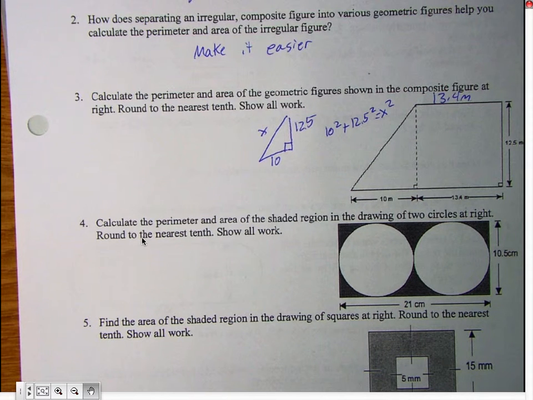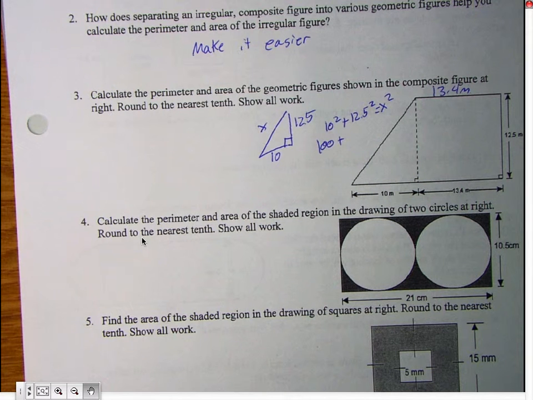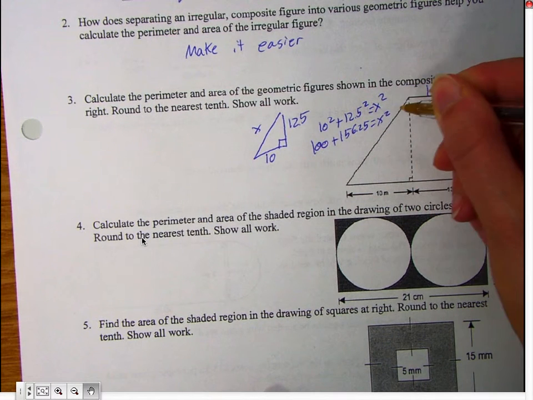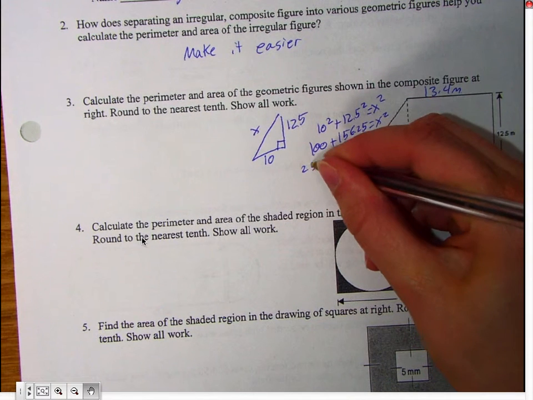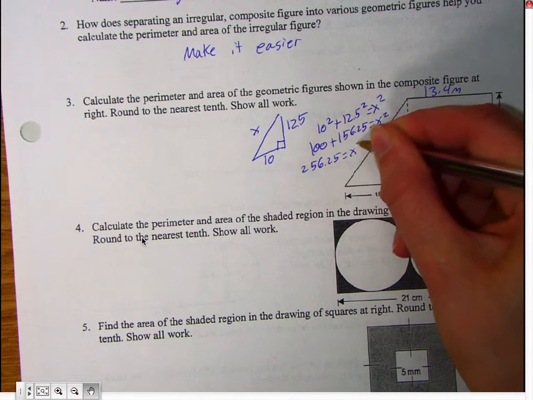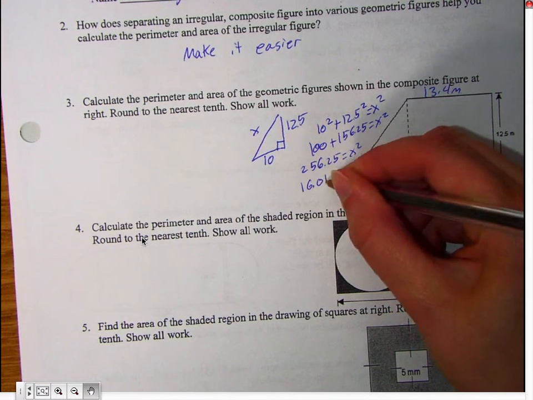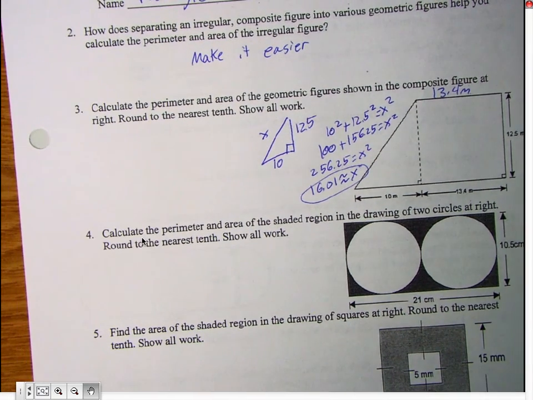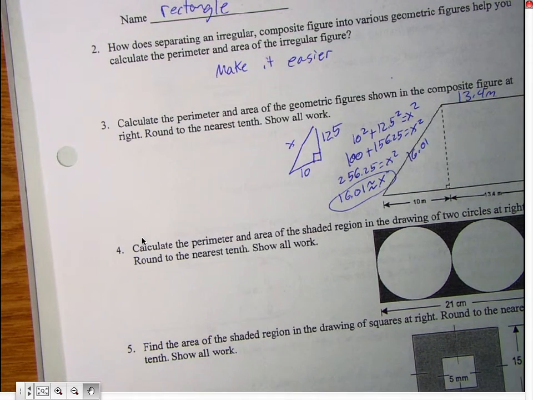So I'm simply going to put this in my calculator. 10 squared gives me 100. 12.5 squared gives me 156.25 equals x squared. I'm going to add them together. And I get 256.25 equals x squared, and then I'm going to take the square root, giving me approximately 16.01. We'll round to it. It's x. Okay. So if this is 16.01, I should be able to, and I'm going to show all my work for this one just to make it clear.